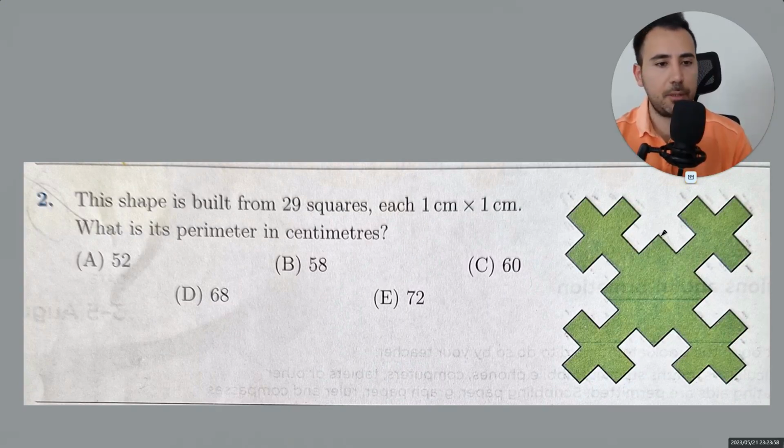It's perimeter, but as you see, we don't have to calculate the perimeter of the whole shape. We could just find how long this part is in centimeters and multiply it by 4.